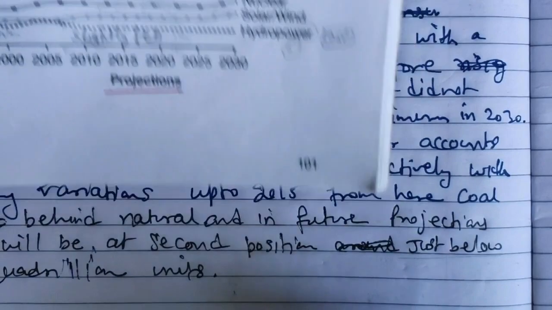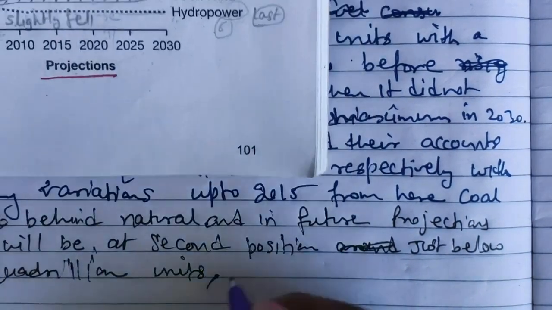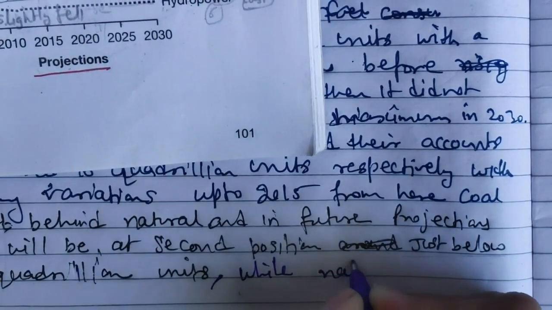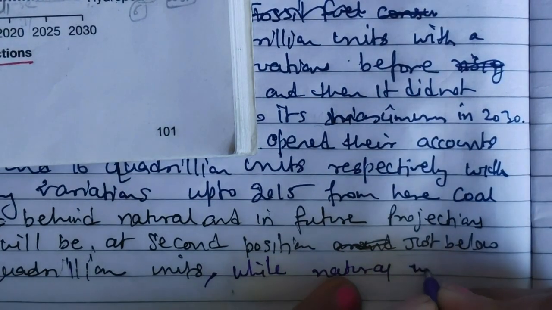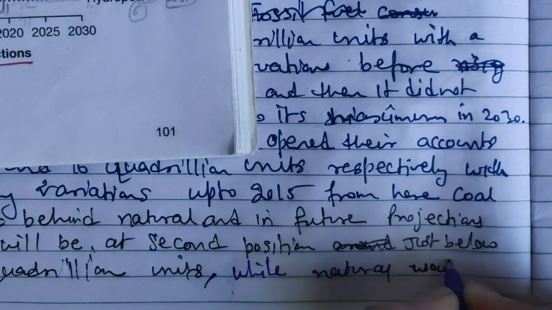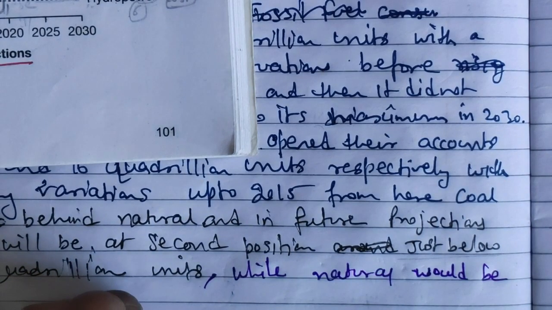And what about natural gas? While natural gas would be in a plateaued position.